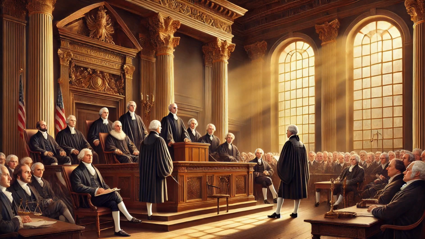What was the Supreme Court's decision in Marbury versus Madison? The Supreme Court, under Chief Justice John Marshall, ruled that while Marbury was entitled to his commission, the court did not have the authority to issue the writ of mandamus. Marshall held that the section of the Judiciary Act of 1789 that granted the Supreme Court the power to issue such writs was unconstitutional because it extended the court's original jurisdiction beyond what was defined in the Constitution.